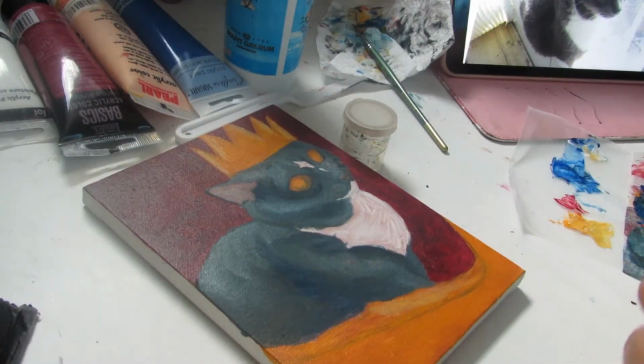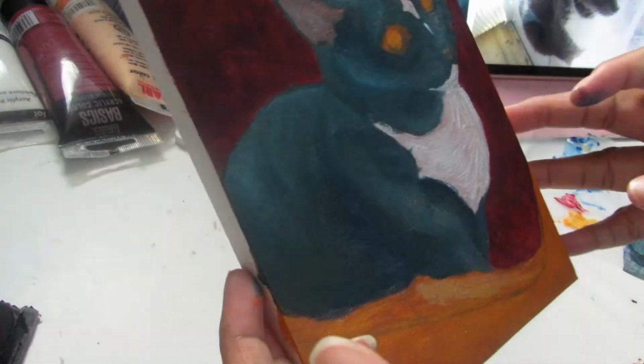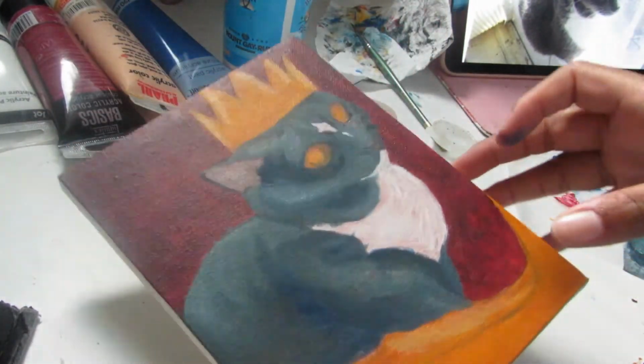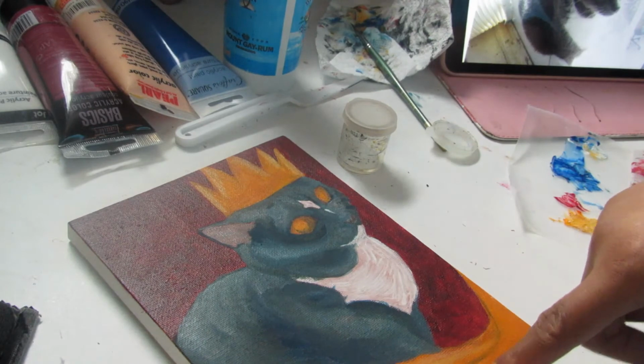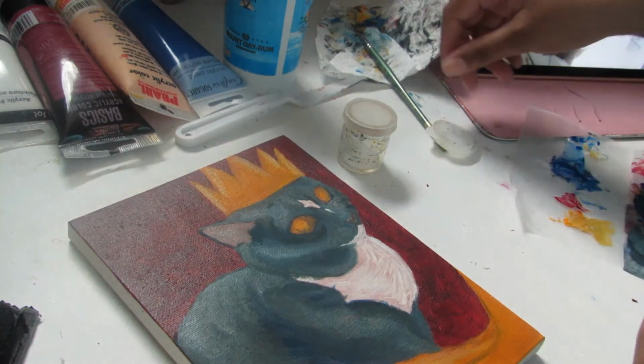So this is it. I got some of the shade down. There's not much detail. I've got to put the detail in the fur next, and I also have to put more shade on the chair and the fur in the middle.